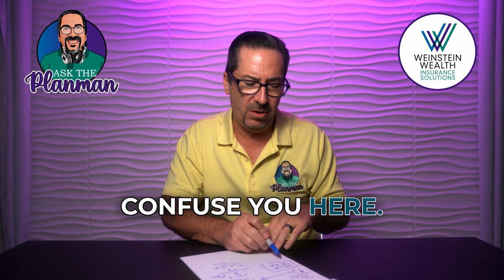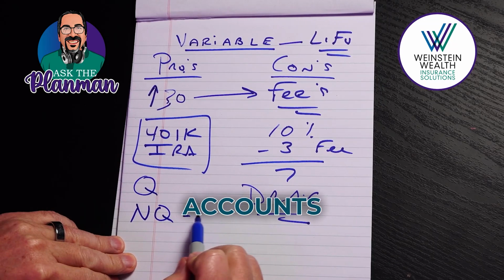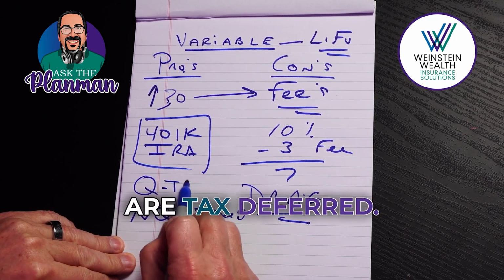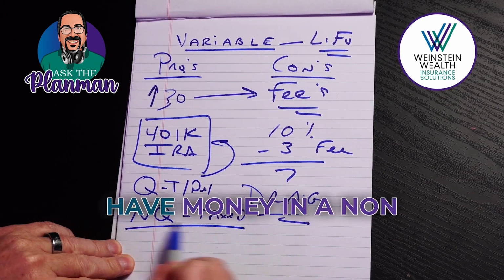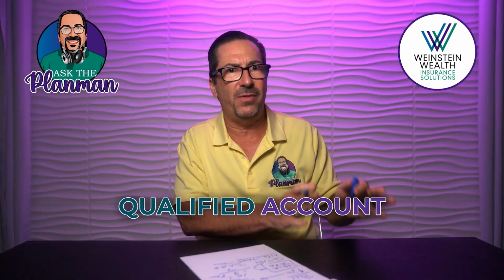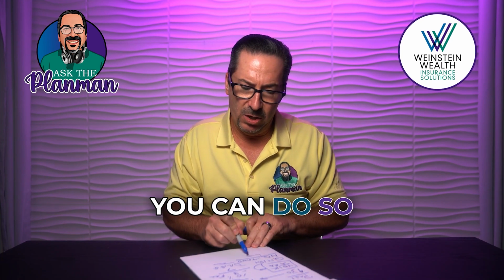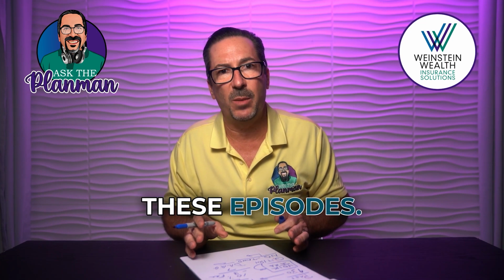Not trying to confuse you here. You have qualified and non-qualified accounts. Non-qualified accounts are taxed as you go. Qualified accounts are tax deferred. That's your 401k and your IRA. If you're going to have money in a non-qualified account and you want to defer the tax, you can do so by using something like these annuities we've been talking about in these episodes.